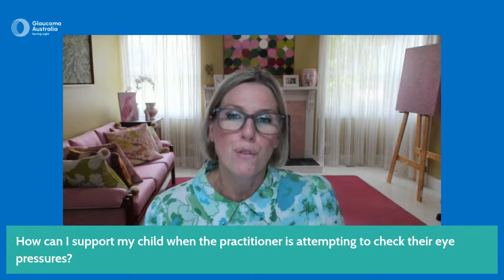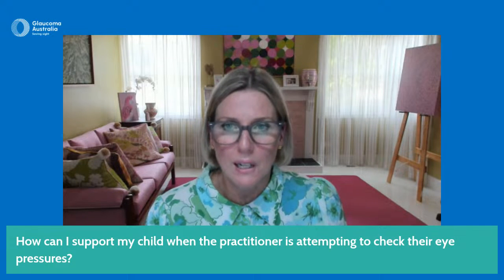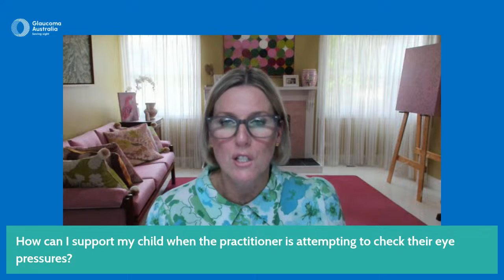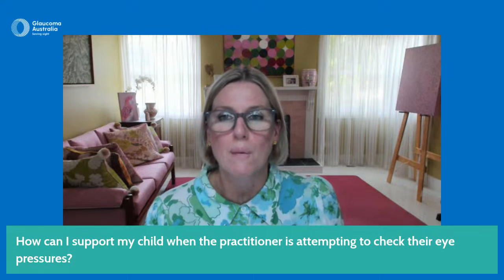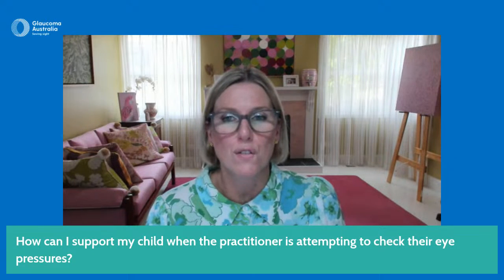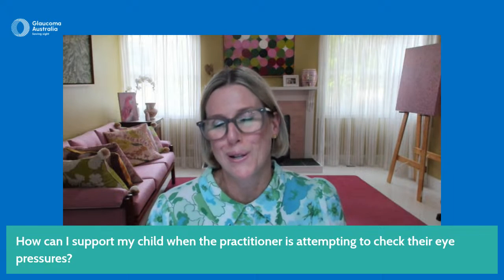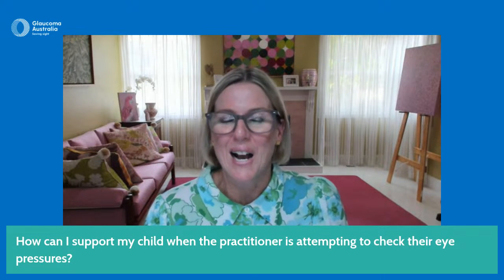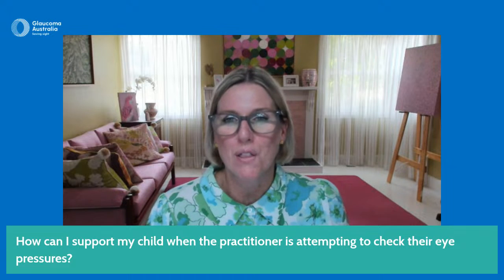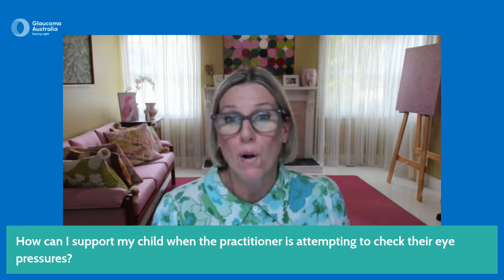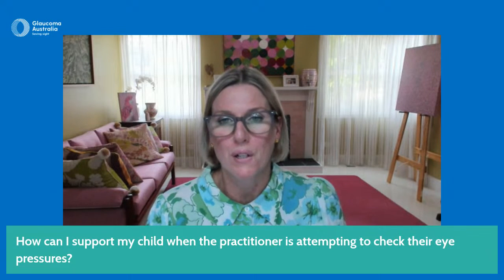And the ophthalmologists, they're used to trying to get a measurement in that sort of situation. So don't worry, don't get upset. It's a common situation for us. And it's just a matter of trying to remain as calm as possible, which is, I know, easier said than done. And yeah, the distraction method with the child, depending on how old they are, can be quite beneficial.